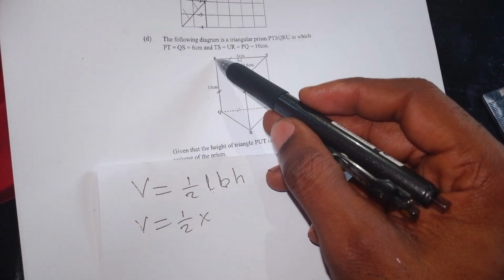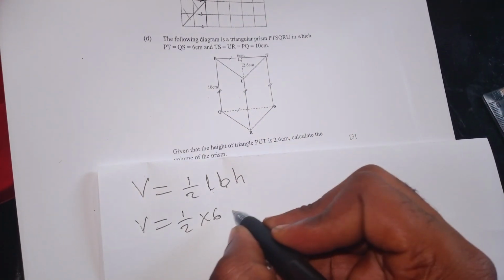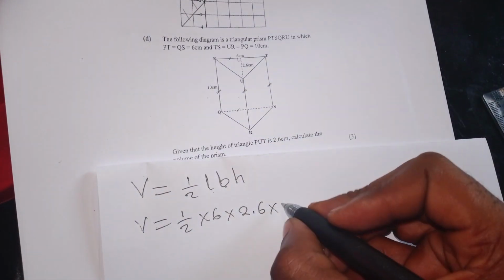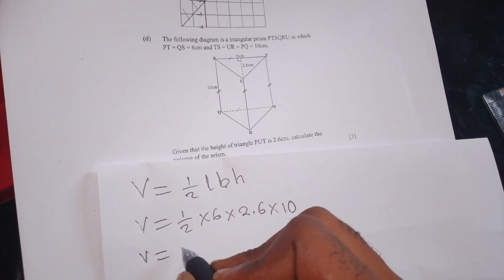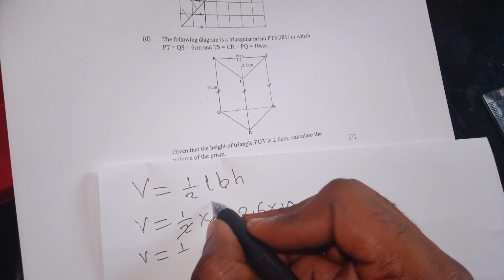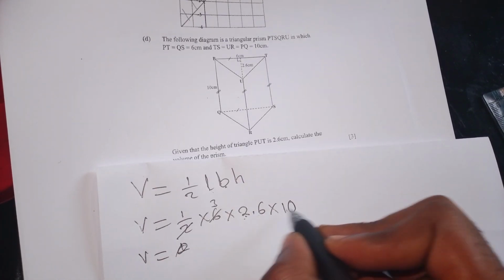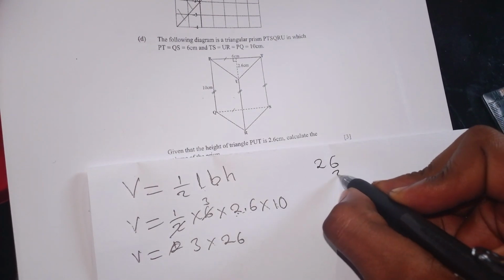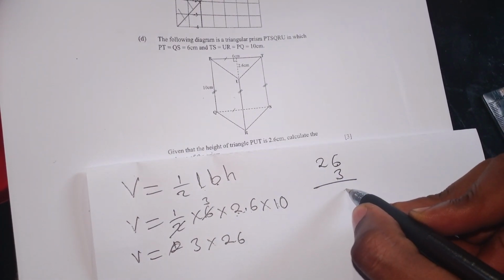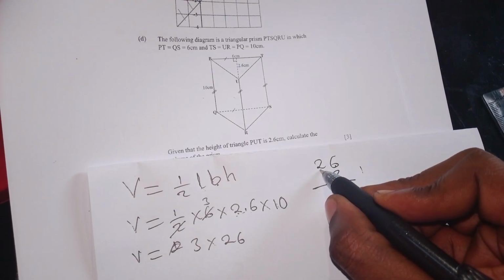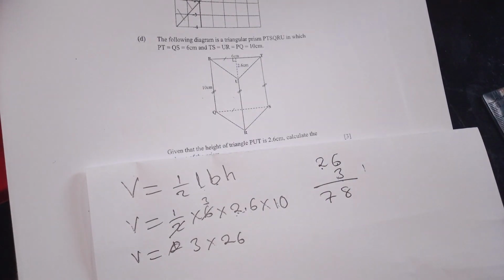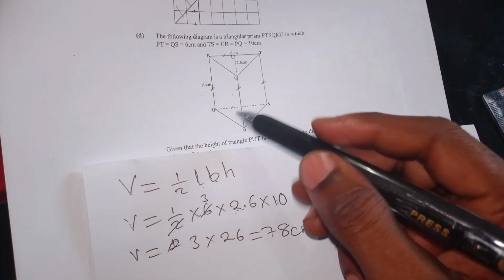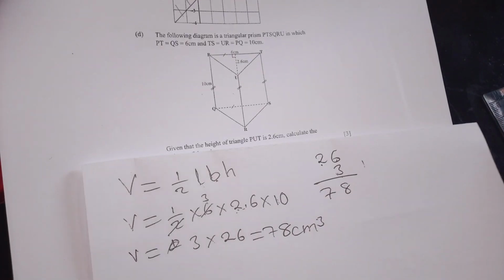So you can say this multiplied by this, so you can say 6 multiplied by 2.6, and then multiplied by h, which is 10 there. And then to make it easier, I can do this would be a 3. Then I can also multiply these two, because this times this will just give me a 26. Then you can say 26 multiplied by 3, so this times this will be an 18. This times this we have a 6 plus 1, that's a 7. So our answer here is 78 centimeters, because this is volume. This will be cubic centimeters.